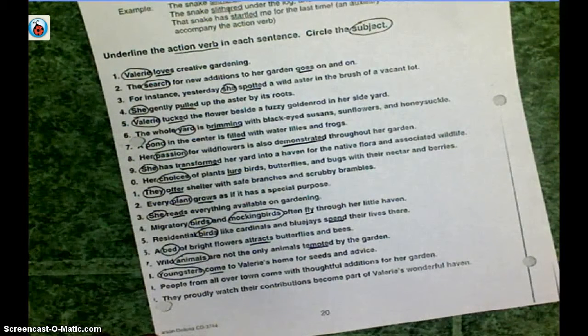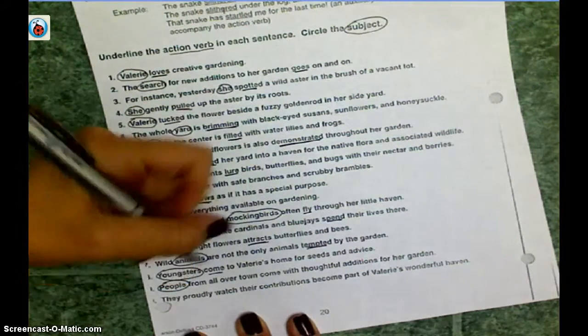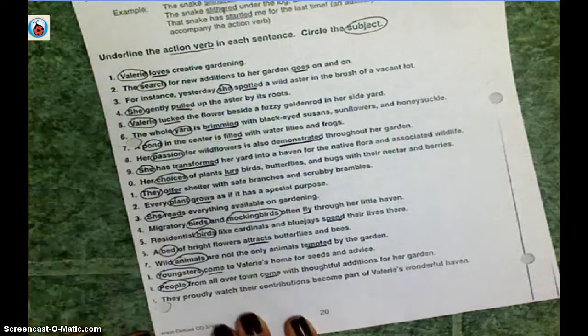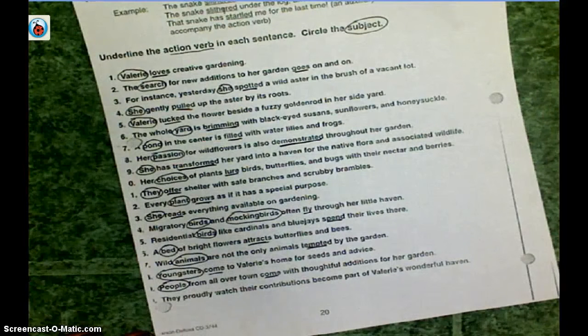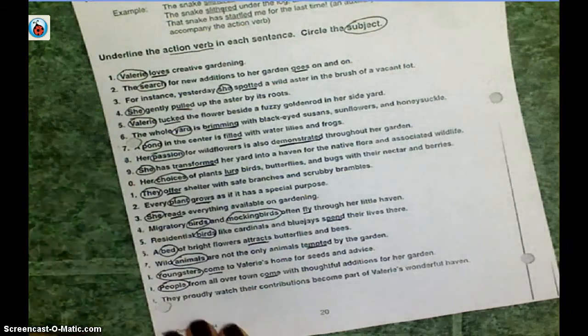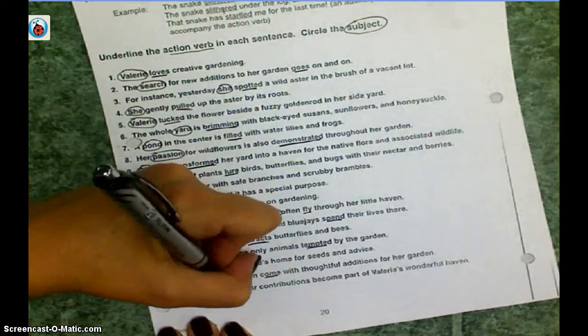Number 19. People from all over town come with thoughtful additions for her garden. Who or what did it? People. What do? They come. Then number 20. They proudly watch their contributions become part of Valerie's wonderful haven. Who or what did it? They. What do? They watch.